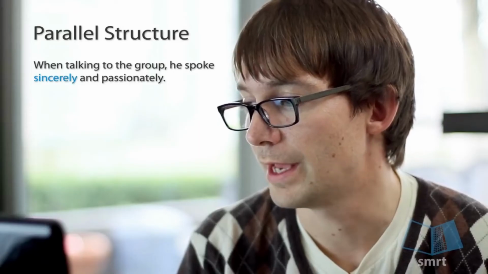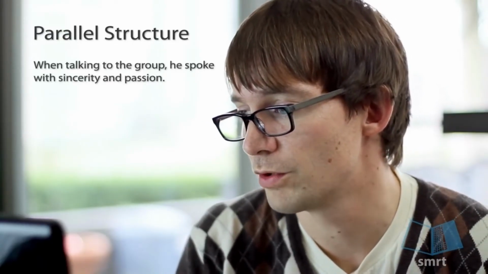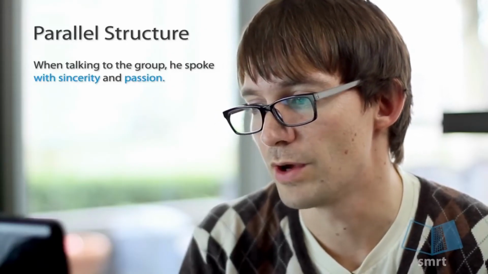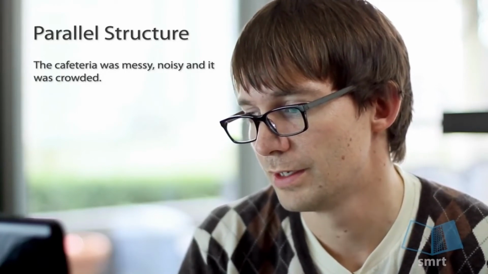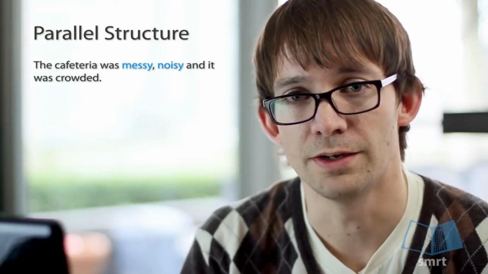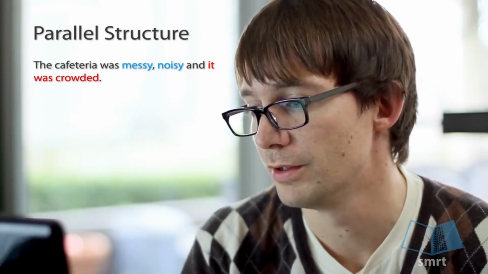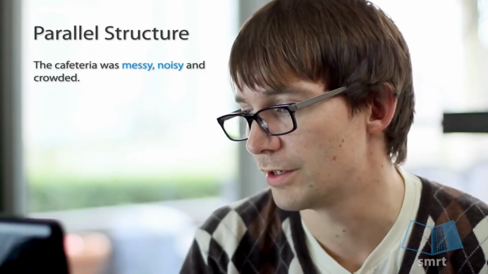So let's change it. When talking to the group, he spoke sincerely and passionately. Now you have two adverbs and you've maintained parallel structure. Now, when it comes to parallel structure, you also have options. You could change it in this way as well. When talking to the group, he spoke with sincerity and passion. And now you have two nouns. Okay, let's look at another example. The cafeteria was messy, noisy, and it was crowded. Now the problem with that, obviously, is that messy and noisy are adjectives, and it was crowded is a clause with a subject, a verb, and a complement. So you have to change that so that they're all the same part of speech. So this is what I did. The cafeteria was messy, noisy, and crowded.